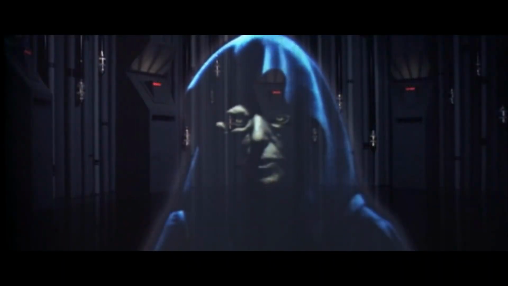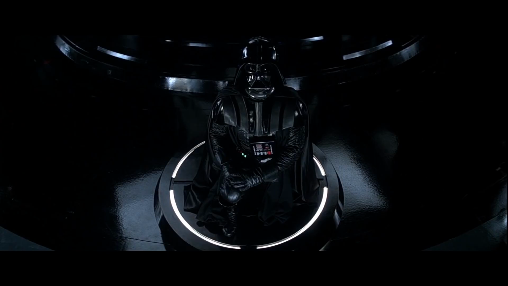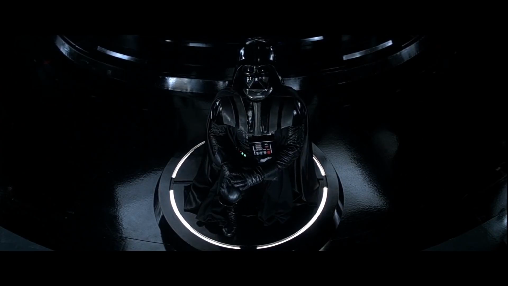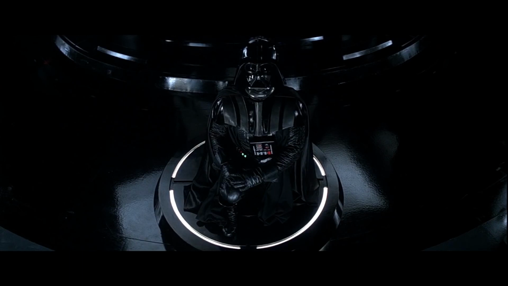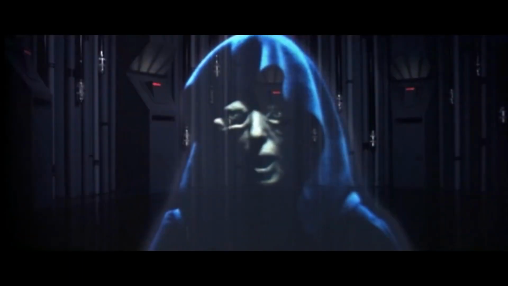However, even in early versions of the script, the Emperor was supposed to make reference to feeling something in the Force. This would add some complexity to the character and would basically leave the audience wondering whether he was really just a corrupt politician. The second full draft of The Empire Strikes Back transitioned the Emperor from a corrupt politician to the sorcerer that we all know and love.